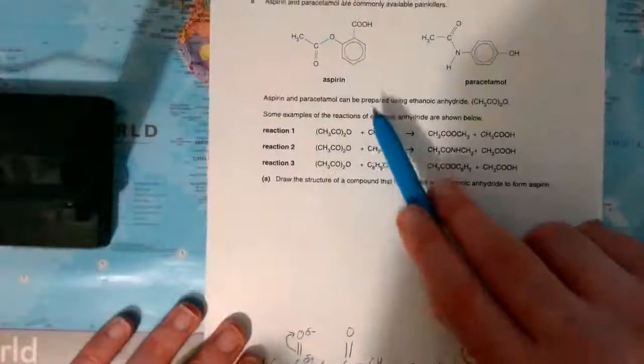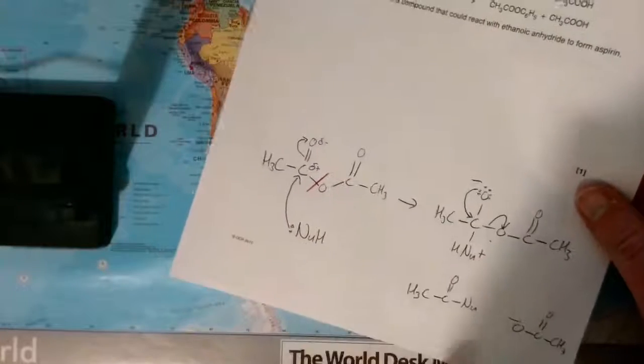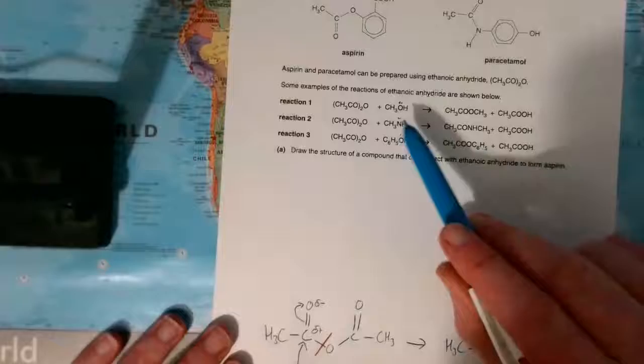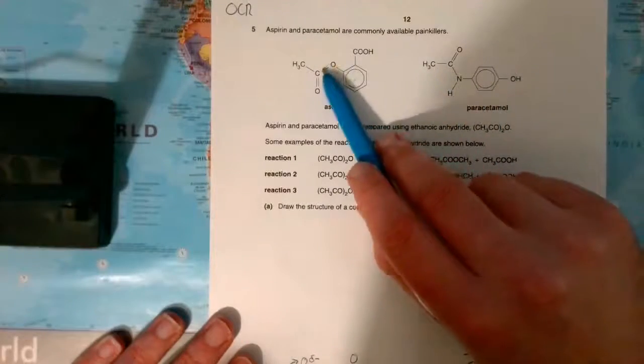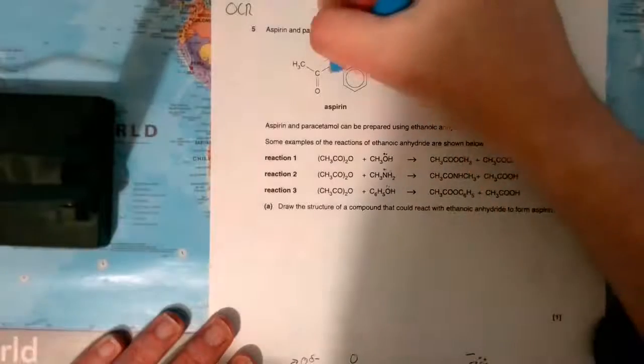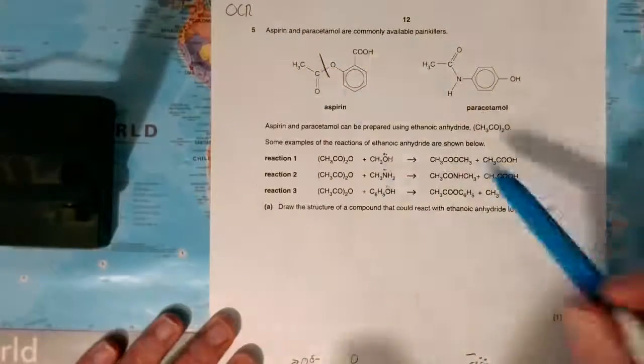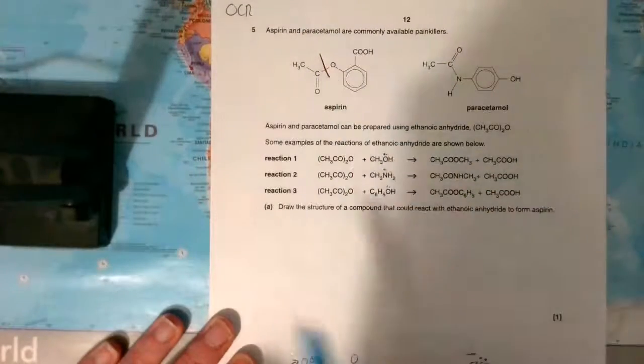If I had it as NuH, then it would be plus for a moment until we lose the proton, which will get picked up by the ethanoate. So therefore, let's look back up here. We form an ester link when we do our reaction here if there's an oxygen, we form an amide link if it's a nitrogen. And if we look, there's the amide, there is the ester. So the new bond that has been formed is between this oxygen and this carbon.